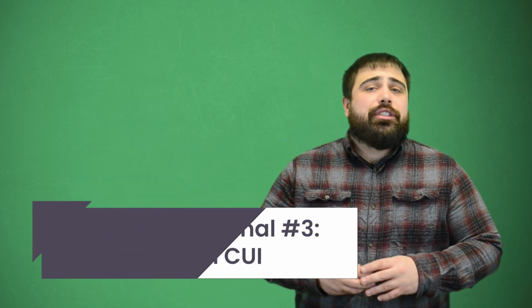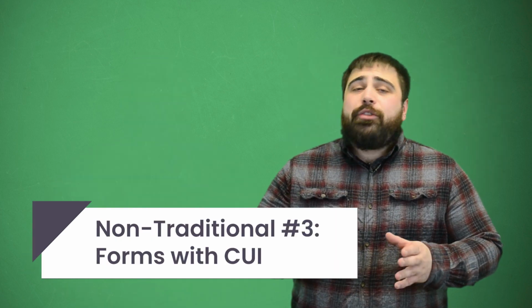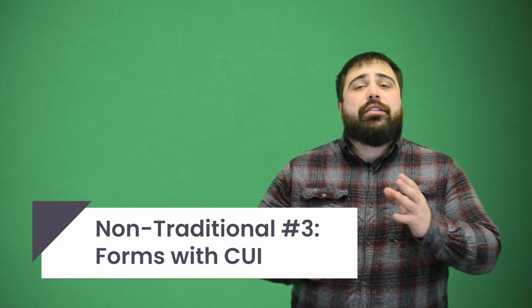The third non-traditional CUI marking is scenario-based. More specifically, I'm referring to forms with CUI. When you run into this scenario, you should use a CUI banner marking to identify forms filled in with information that qualifies as CUI. If there isn't enough space, you may use a cover sheet instead.